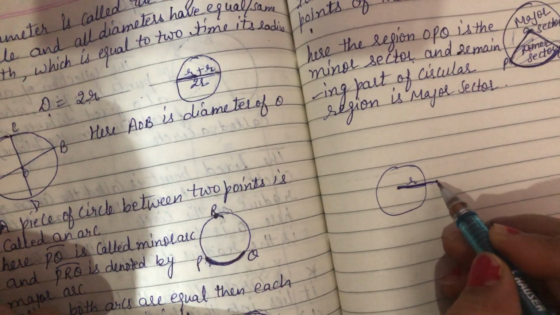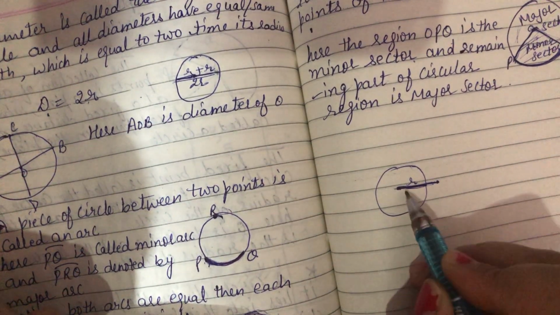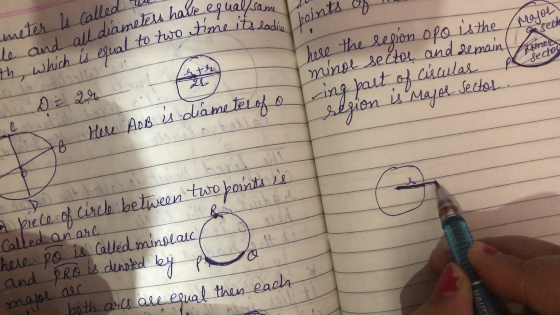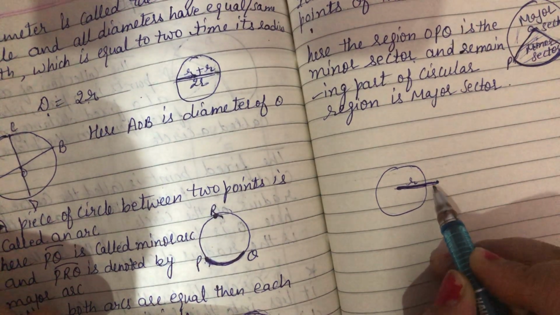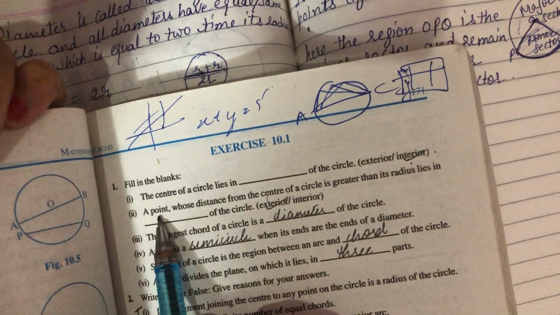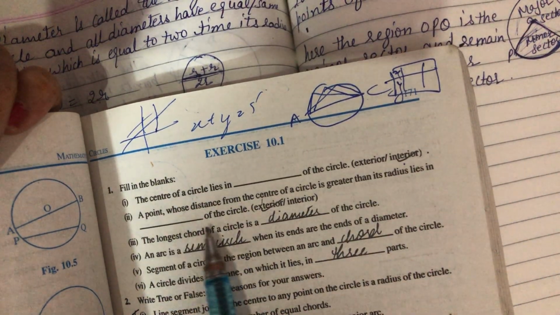It will lie in the exterior of the circle, right? Because this distance is more than the radius. The radius touches the circle at this point, but if the distance is more than the radius, then naturally it will lie outside, or in the exterior, of this circle. So a point whose distance from the center is more than its radius will always lie in the exterior of the circle.